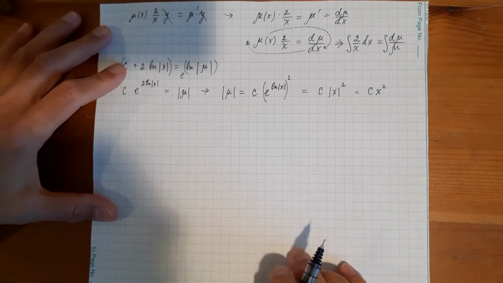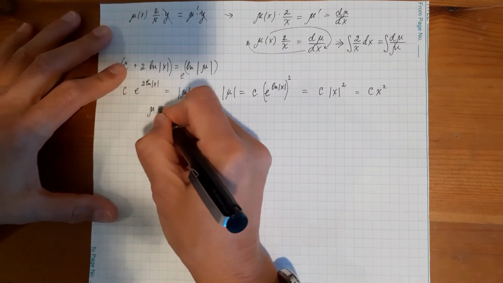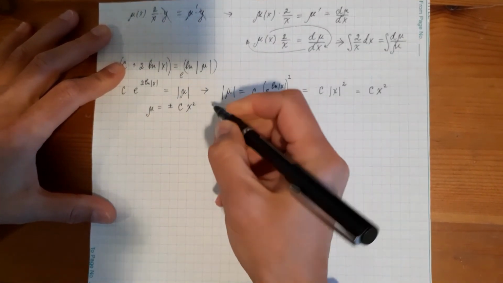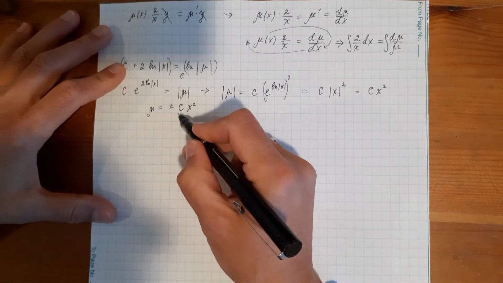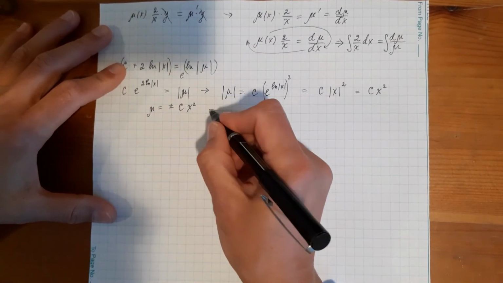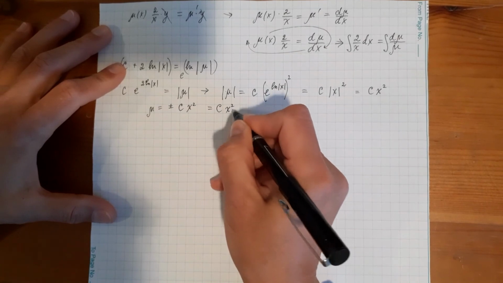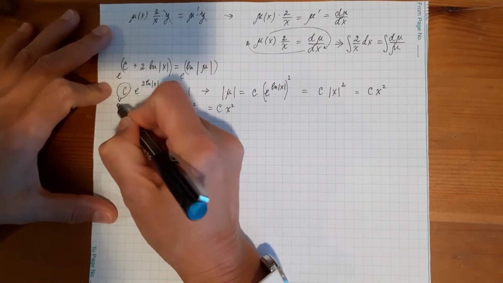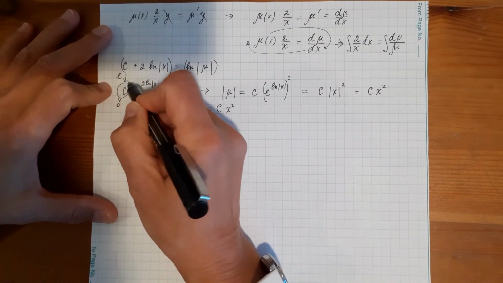So actual mu can be equal to plus or minus c x squared. Or if we allow c to be positive and negative, it can be just c x squared, where c is positive or negative. Here, this c is strictly positive, right? Because it's e to the power of c.